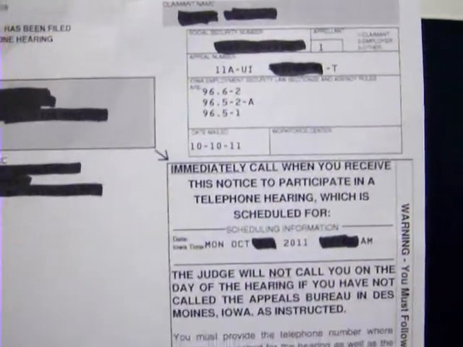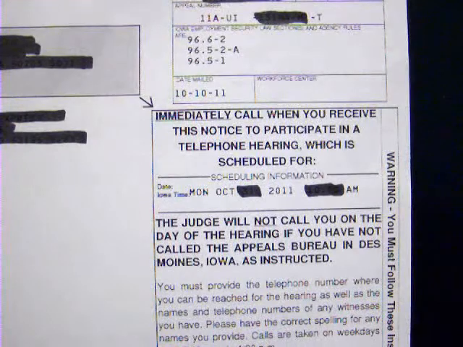We drop down and you can see in bold letters there are instructions. Immediately call when you receive this notice. And it just shows the date and time. Now, the biggest mistake that's generally seen is that people get the notice and they're in a hurry, so they look at the date and time and they don't read the instructions. If you read these instructions, and each notice will have a different set of instructions, this one is quite clear in its warning. The judge will not call you on the day of hearing if you have not called.